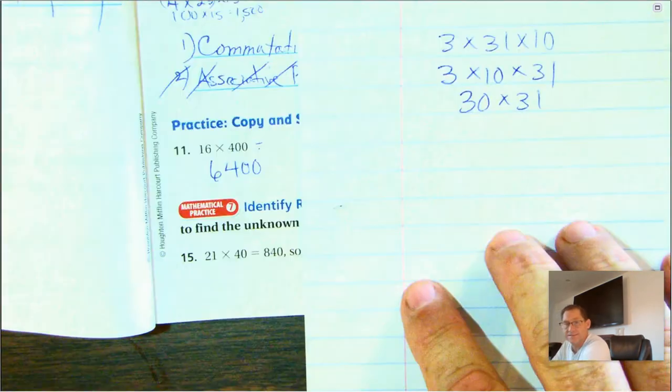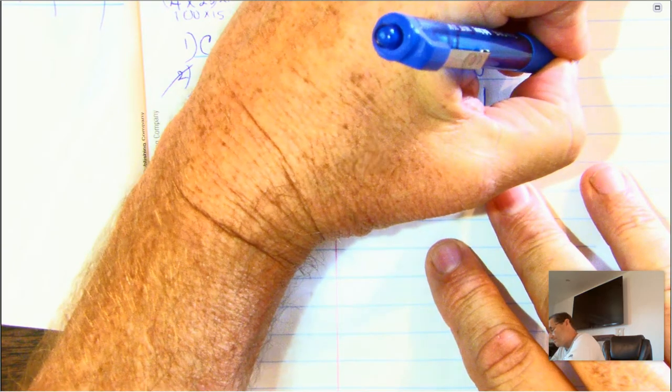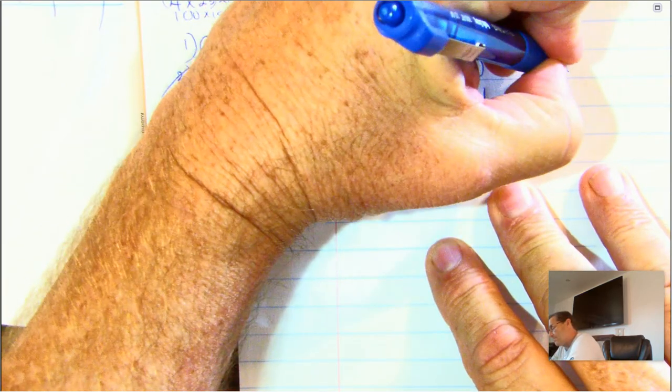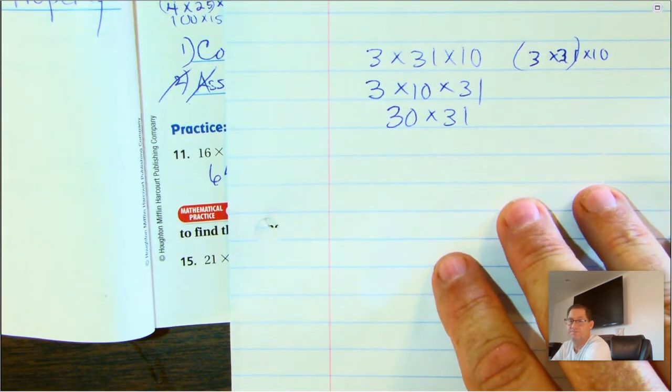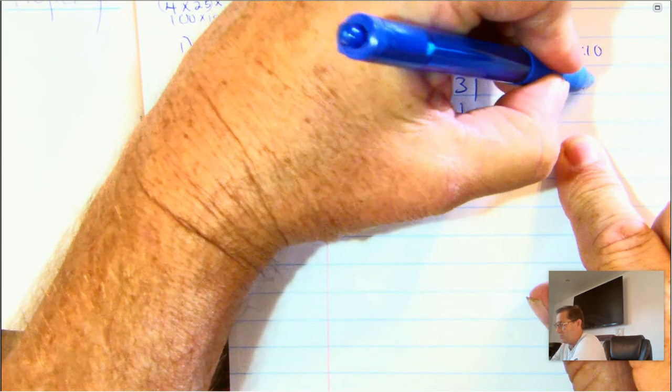So let's rethink this, because maybe we've made this problem more difficult than it had to be. What if we do 3 times 31 first? We can go 3 times 30 plus 3 times 1 times 10.